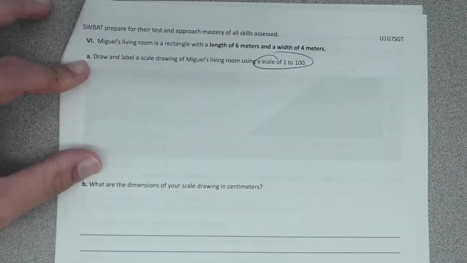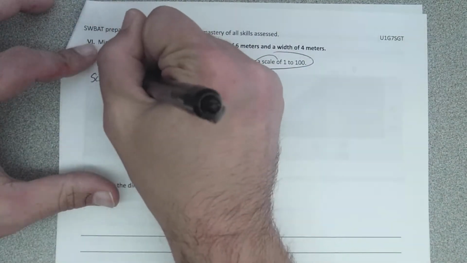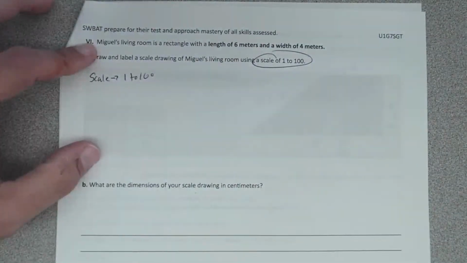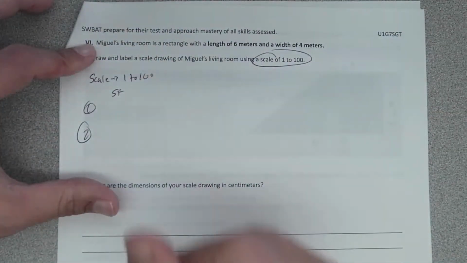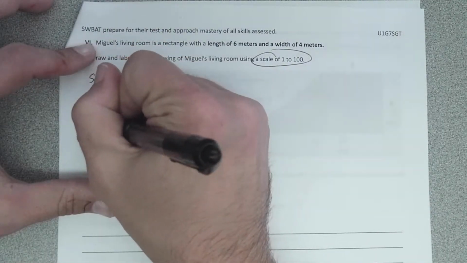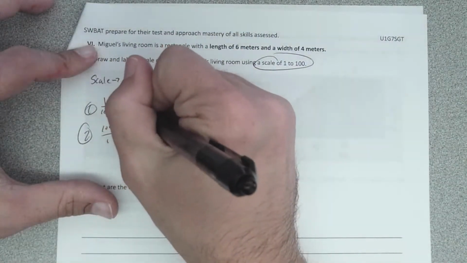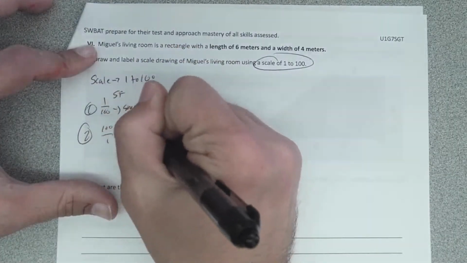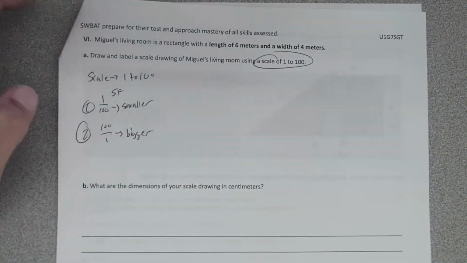So our scale is 1 to 100, meaning I can write the scale here. Say it's 1 to 100. And again, our scale factor, I have 2 of them. I have 1 over 100, or I can do 100 over 1. 1 over 100 is a fraction, so we're going to get smaller. And then 100 over 1 means we're going to get bigger, right? Because it's greater than 1.